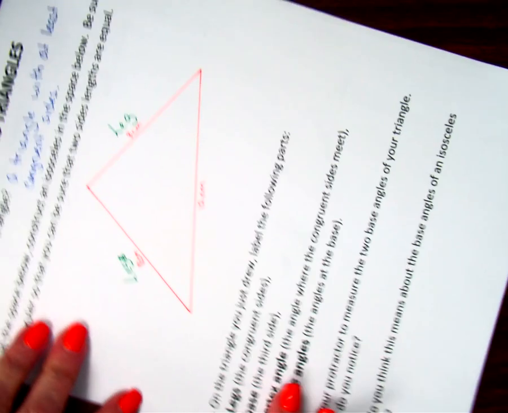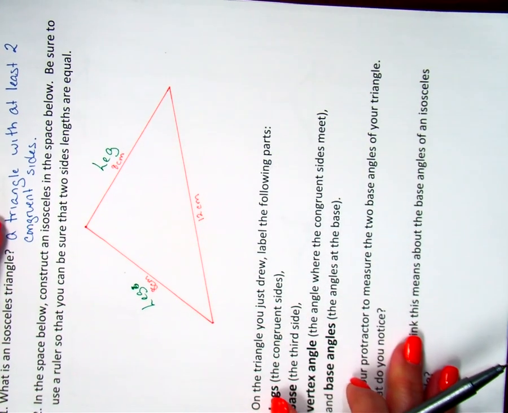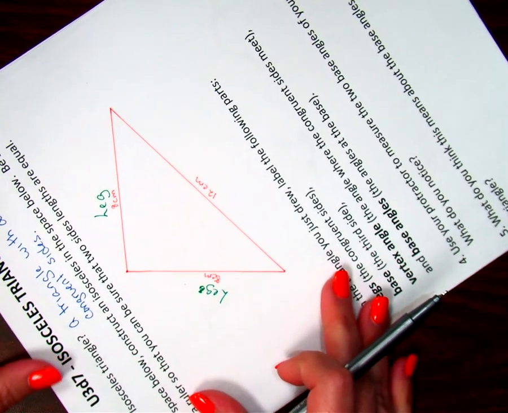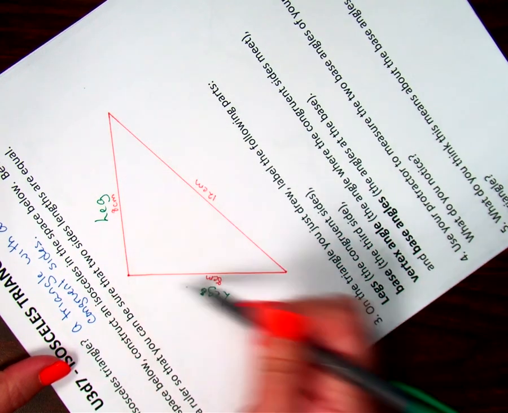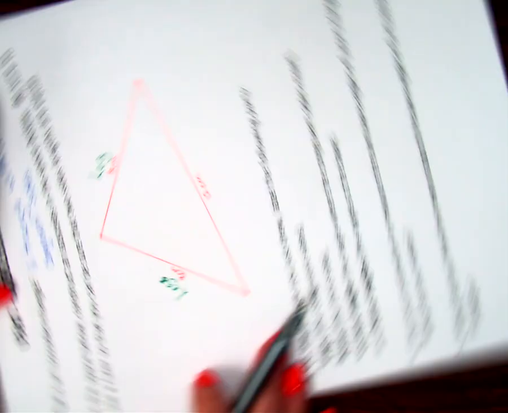Remember, your isosceles triangle can be spun around. Your legs are always going to be the two that are the same. Okay, so even if this was a right triangle and it was sitting like this, my legs would still be the two sides that were the same length.